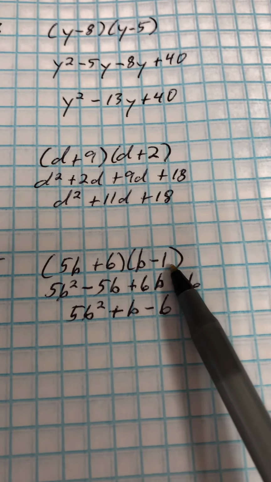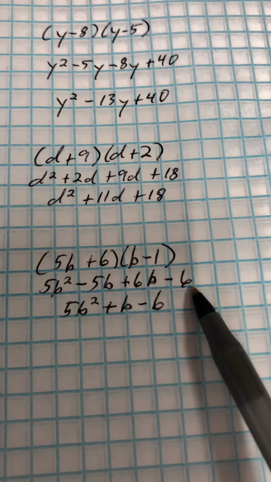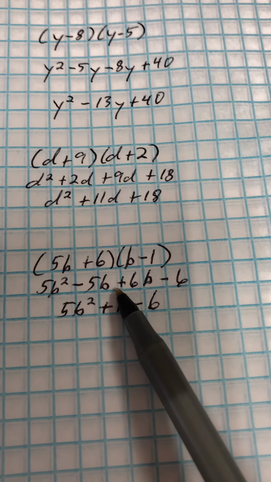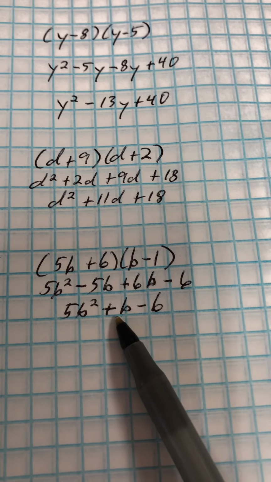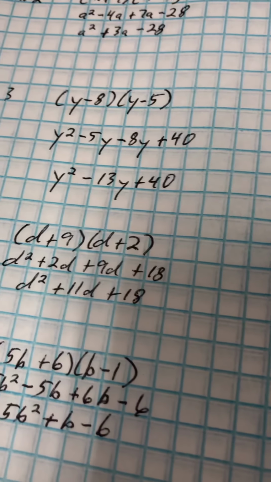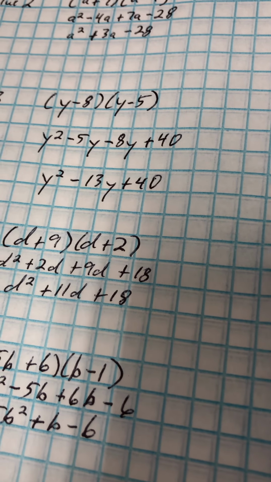The last times the last, a positive 6 times a negative 1, gives a negative 6. The only things I can combine are the b's: negative 5b plus 6b gives 1b. So I have 5b squared plus b minus 6 for number 5. Go ahead and try your other ones. I don't think it gets any more difficult than that. They all seem easier.